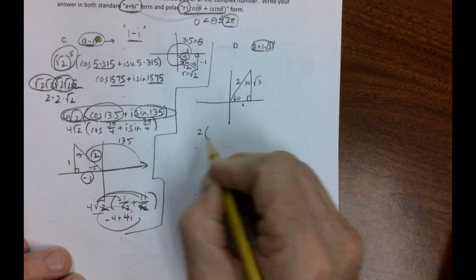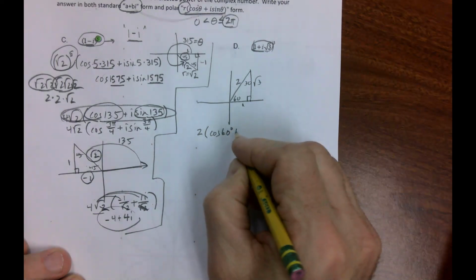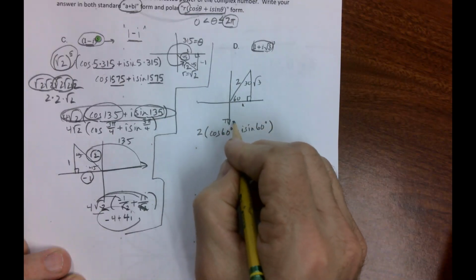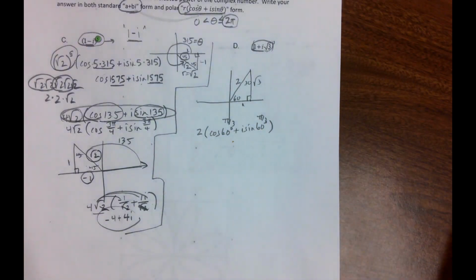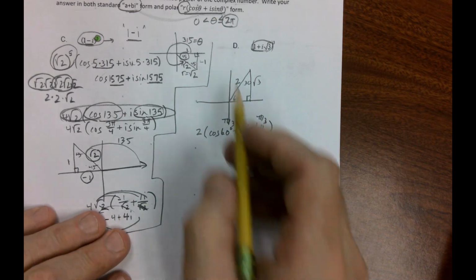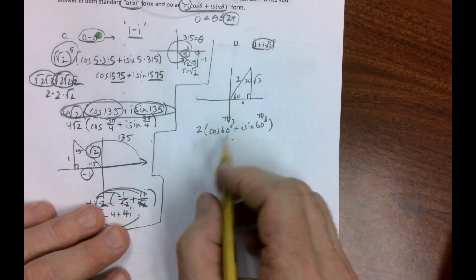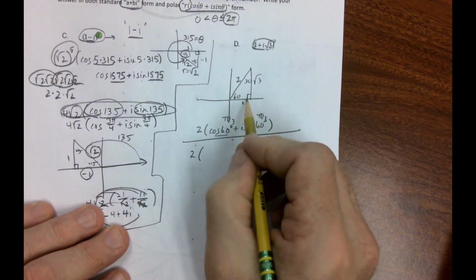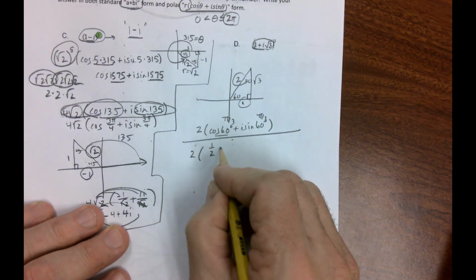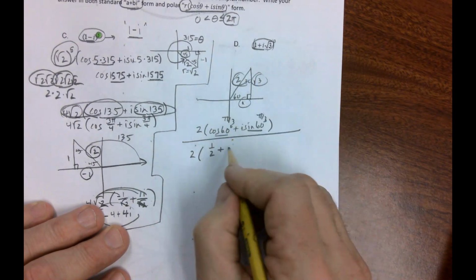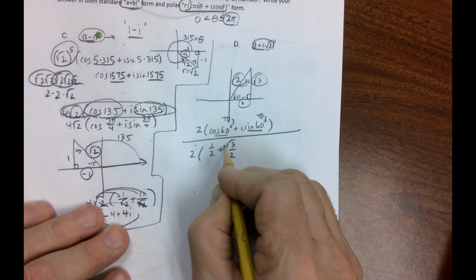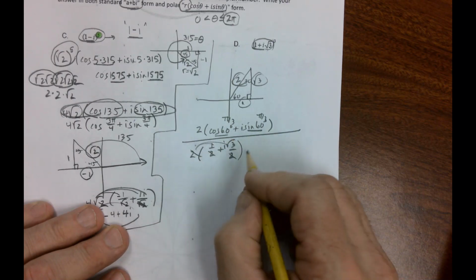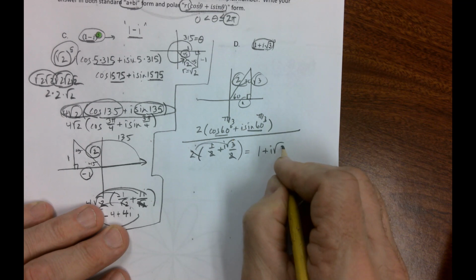This one should be a lot easier. Cosine of 60 degrees plus i sine 60 degrees. And they might put pi over 3 in there, which is fine. We're done for the polar form part. But now here comes the a plus bi. So we're going to go 2 times cosine of 60 is 1/2 plus sine of 60 is the square root of 3 over 2. Where do I put the i? In front. Distribute, distribute, the 2's go, the 2's go. So I'd end up with 1 plus i square root of 3.